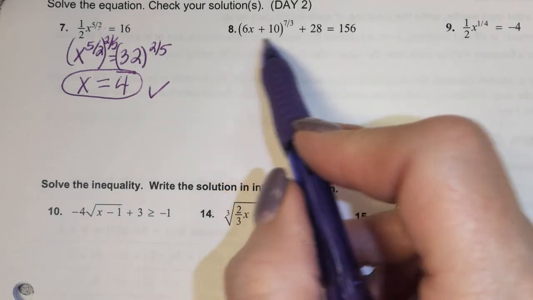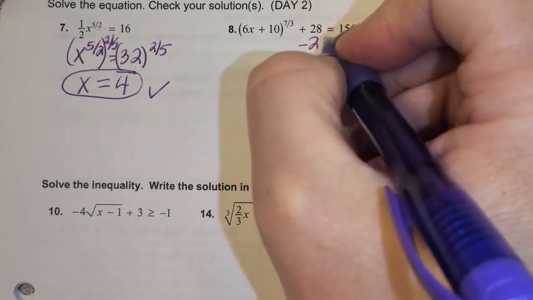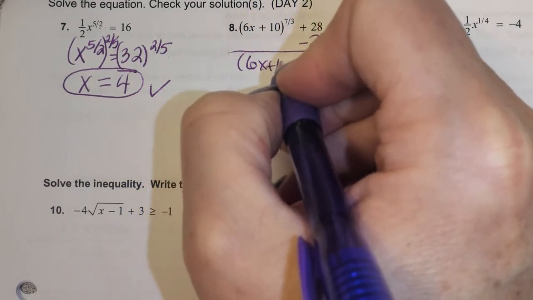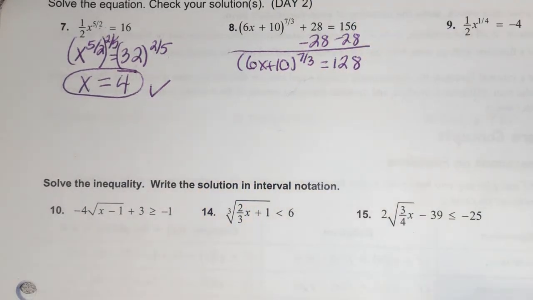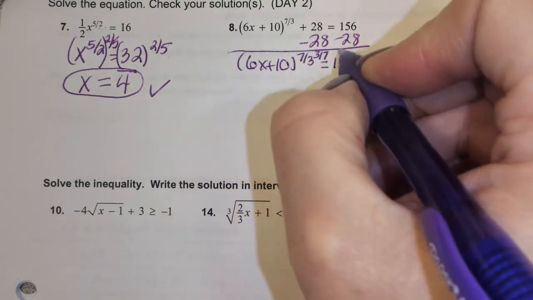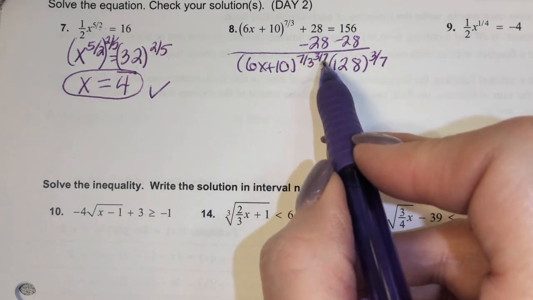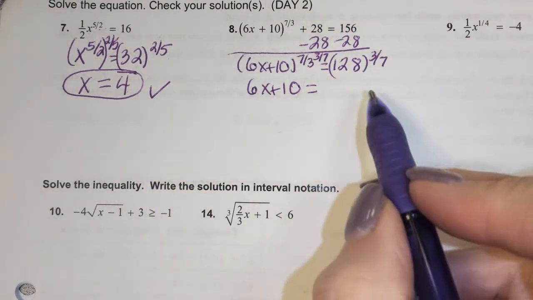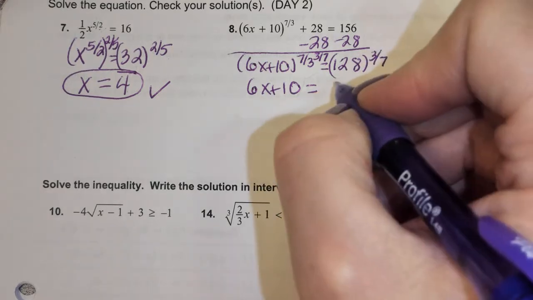For number 8, again, I want to isolate this part. That's basically our radical part. So we're going to subtract 28 from both sides. After I do that, I'm going to have 6x plus 10, quantity to the 7/3, is equal to 128. Now I'm going to have to raise both sides to the 3/7 power. If I have the 7/3 power and I raise it to the 3/7, we'd multiply. That becomes just 6x plus 10 to the first. What do you think the 7th root of 128 is? Going to be 2. 2 to the 3rd is going to be 8.